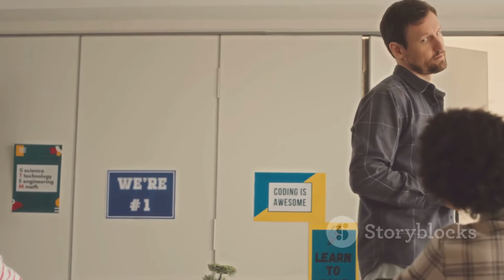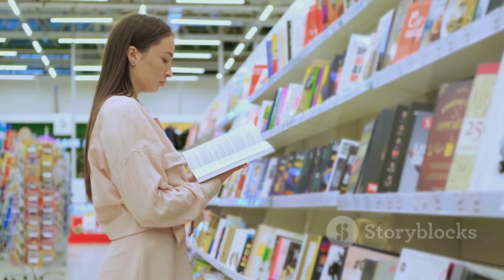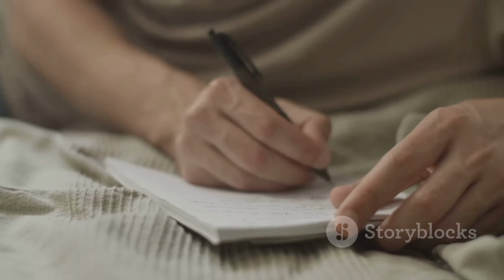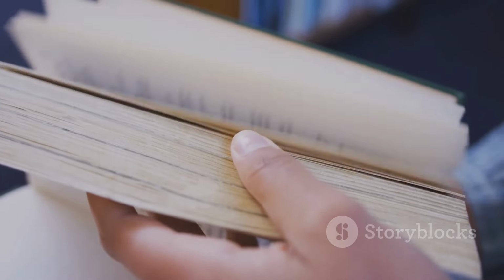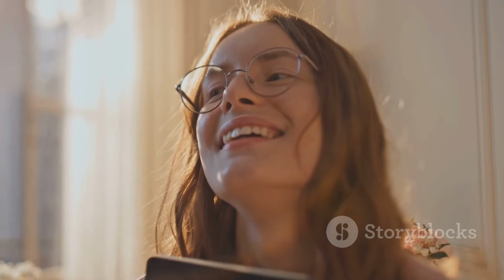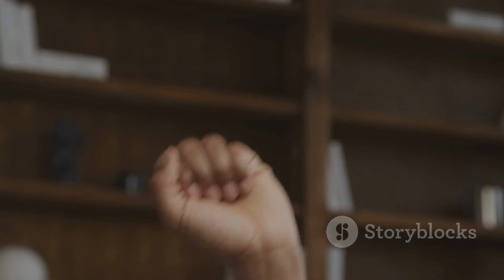Section 7. Time to shine. Self-publishing is a journey. It's exciting and rewarding to share your work with the world. Keep writing, keep learning, and keep connecting with your readers. Your book is your creation, your story. Be proud of what you've accomplished. Now go out there and shine.